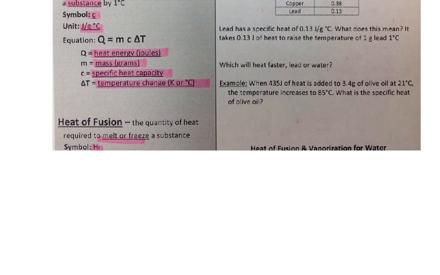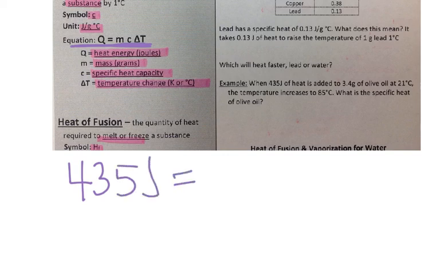And we're going to get this set up. So remember, we're going to use our equation right here. We know our heat, our Q, which is 435 joules, equals, we know our mass is 3.4 grams.